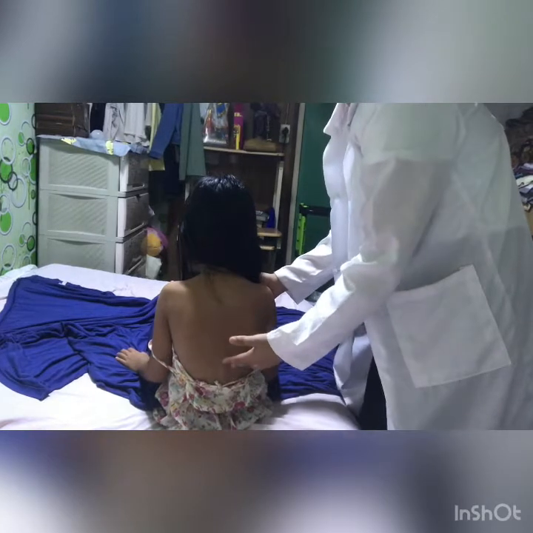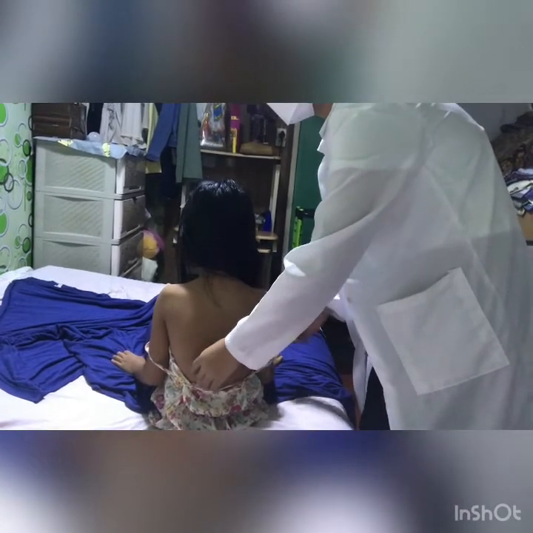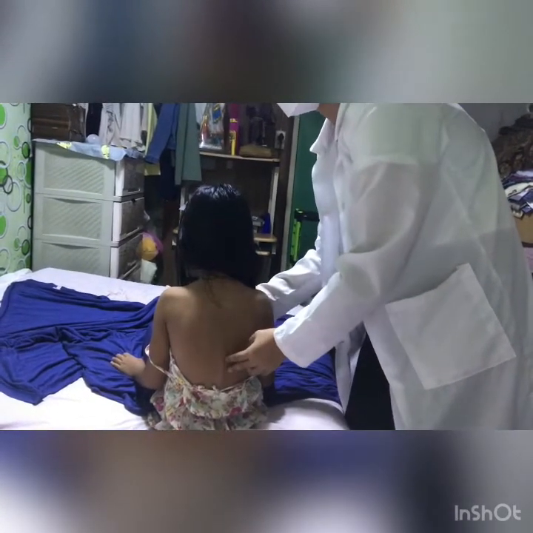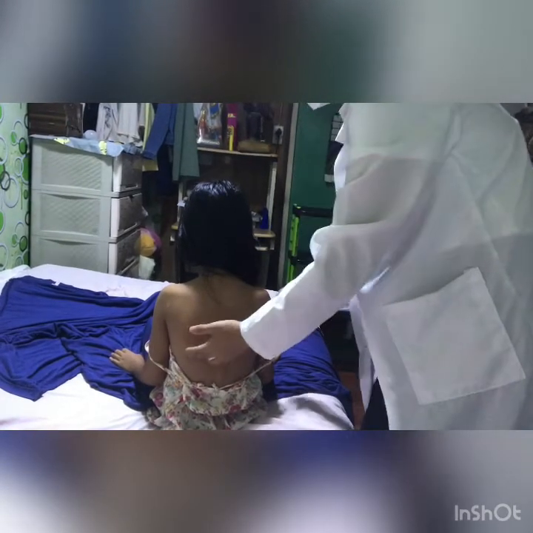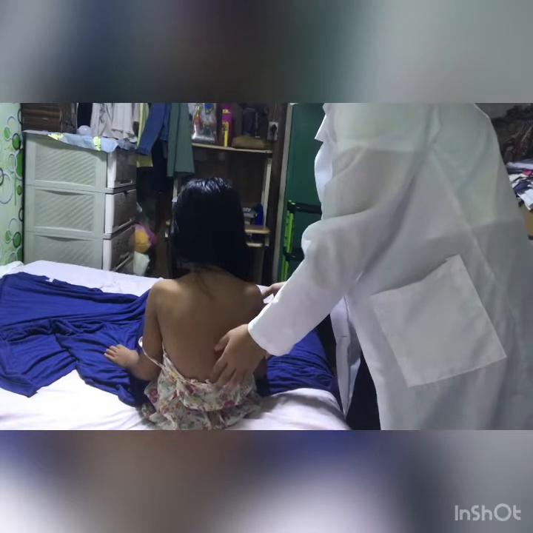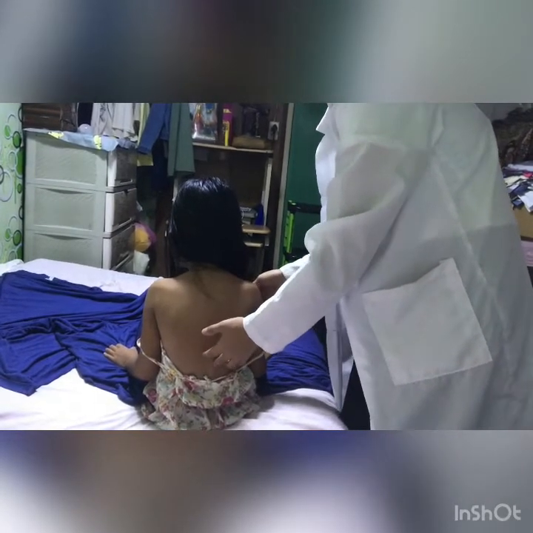Now I will palpate the posterior thorax for the clients who have no respiratory complaints. So, avoid deep palpation for painful areas, especially if a fractured rib is suspected.